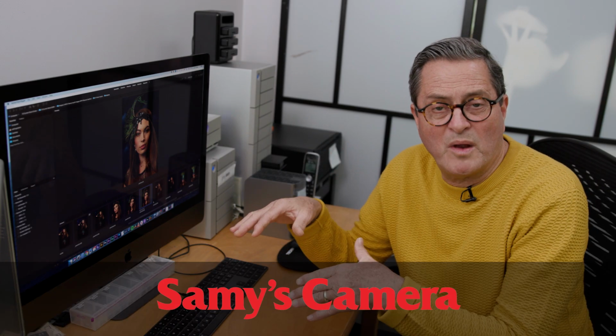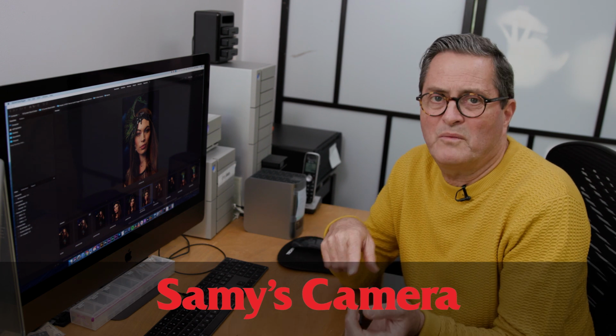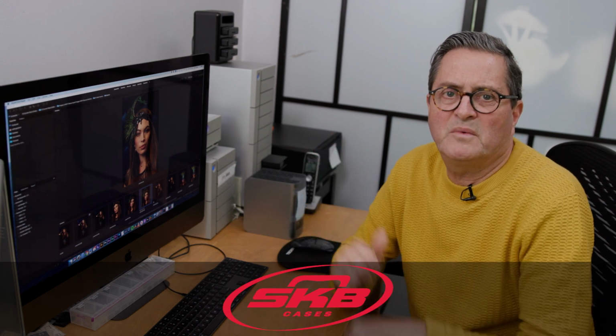So let's take a look at it. Let's take a look at my process, just see exactly how I get an image from Photoshop into Luminar and get an image out of Luminar.